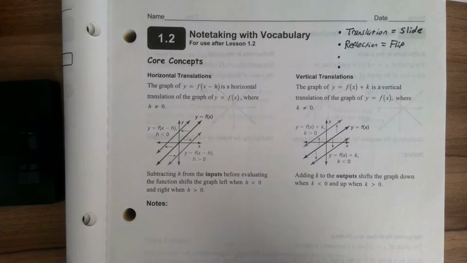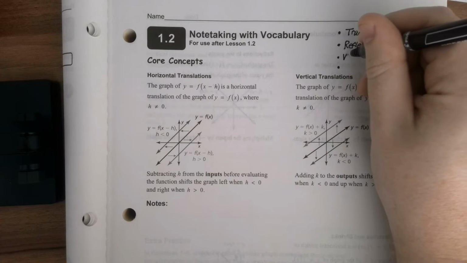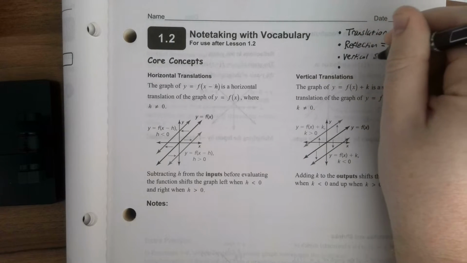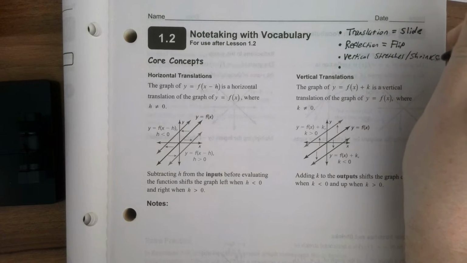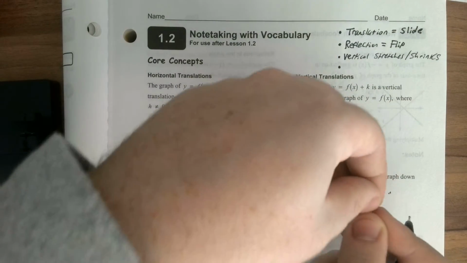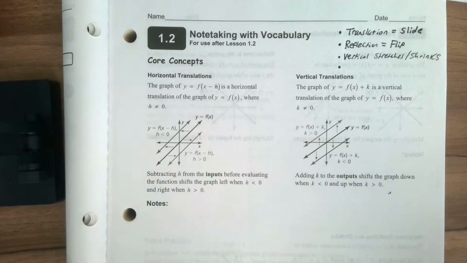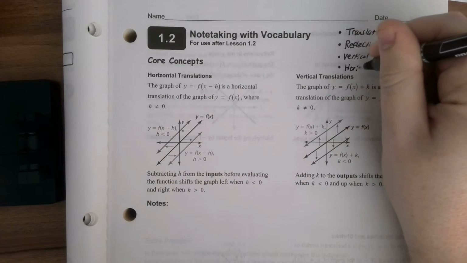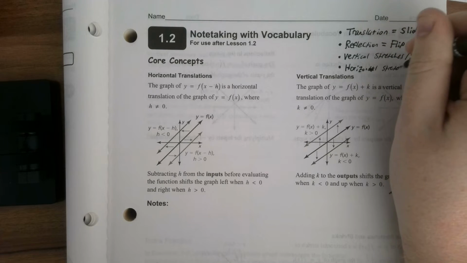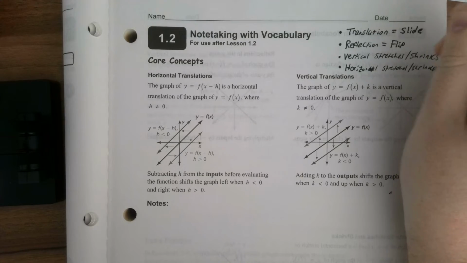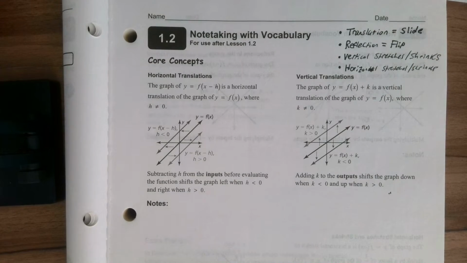But there are also two more that we're going to go much more in depth with. We've got vertical stretches and shrinks. Last notes, we talked about how we can imagine a piece of gum or taffy, and we're pulling it out to make it taller or pressing it in to make it smaller. But we're also going to discuss horizontal versions of that. Horizontal stretches and shrinks. All four of these transformations are going to be vital because with them, we can basically turn a parent function into just about any other type of function we want.